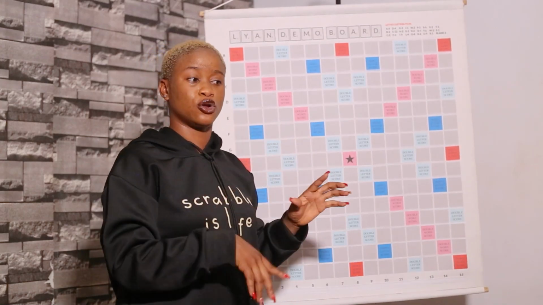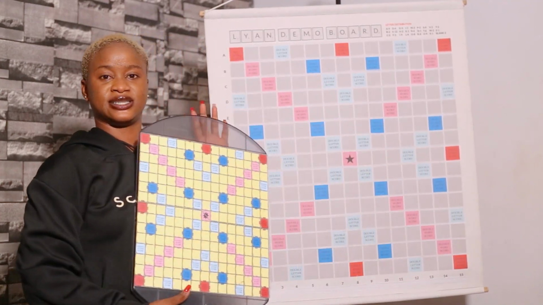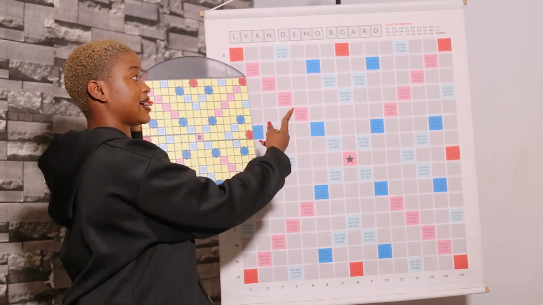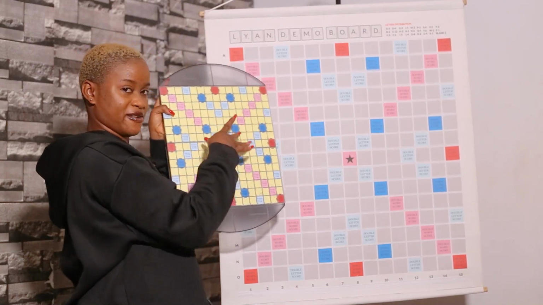This is not the type of board that we use in tournaments, competition, or the Scrabbles that we have at home. It's not usually big like this. So this is what my Scrabble board is. This board I carry to my tournaments. This is what it looks like. If you look at it, it has the same number of columns and rows with the same color and everything.